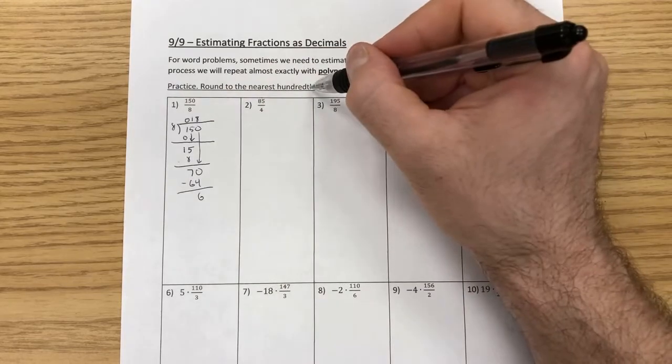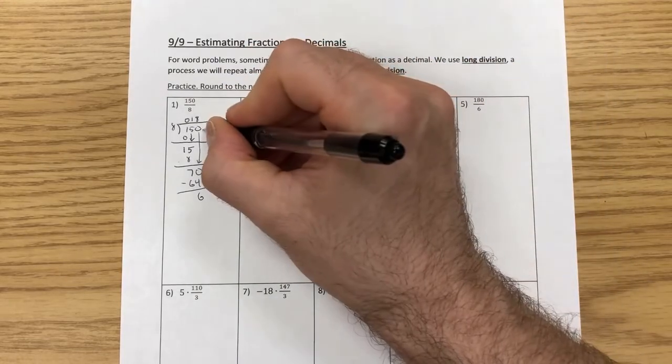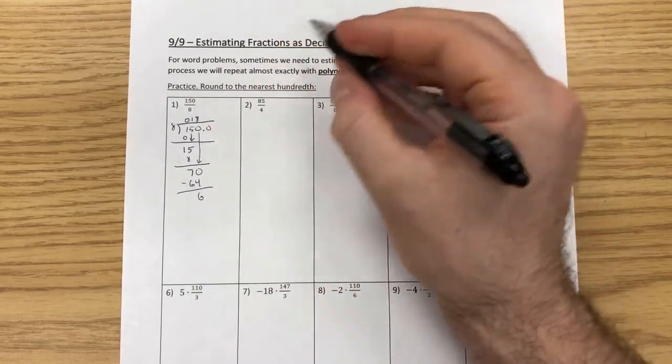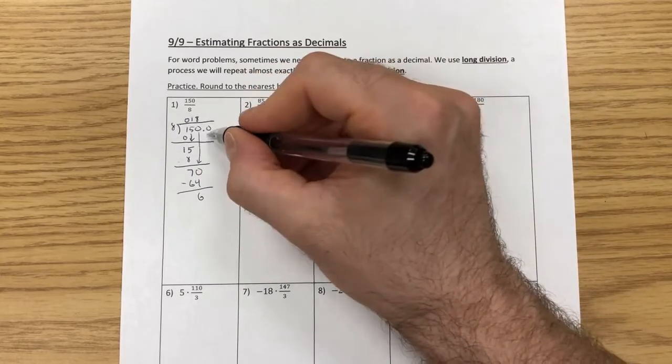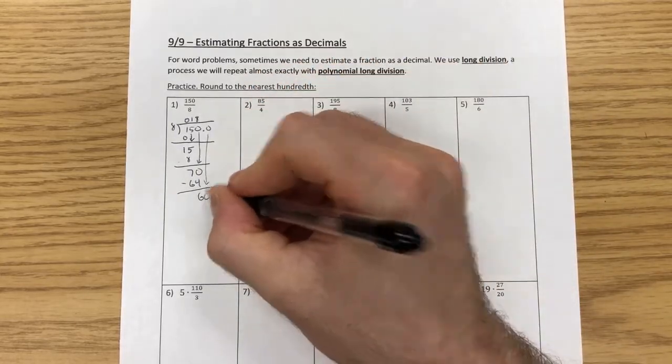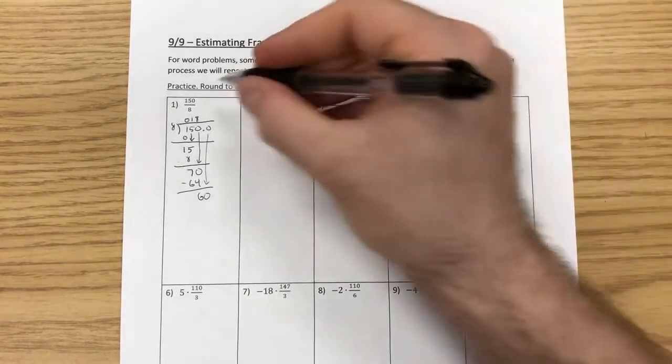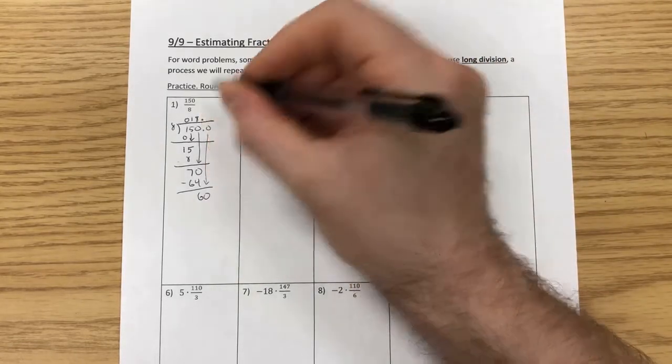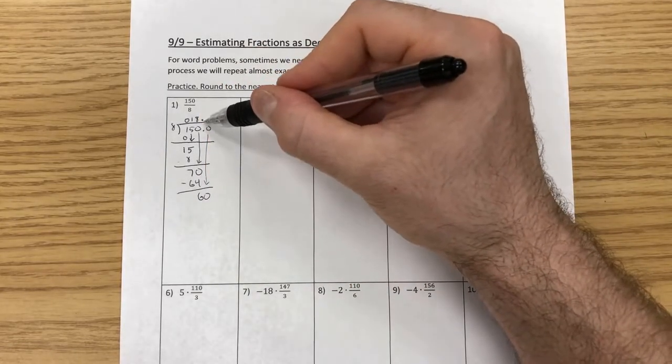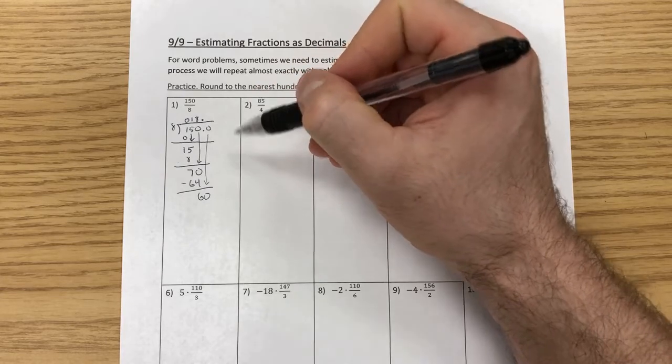Now, I need to round to the nearest 100th, which means I can't stop right here. I need to keep going. So I'm going to add a decimal and a 0 to allow myself to keep doing the same process. As a side effect, that also means my answer is going to have a decimal at that same spot.